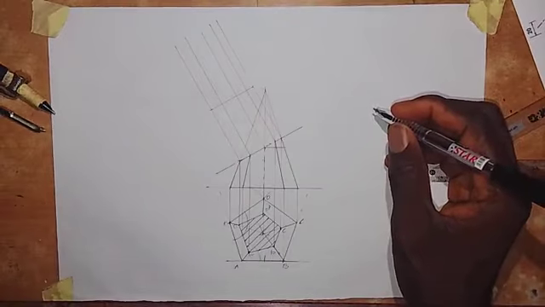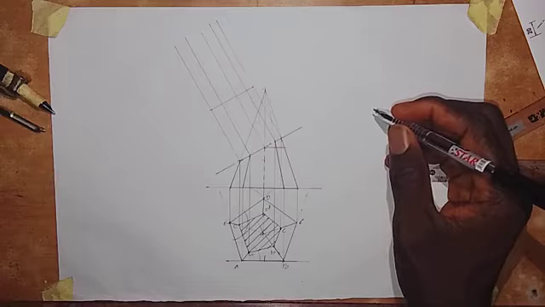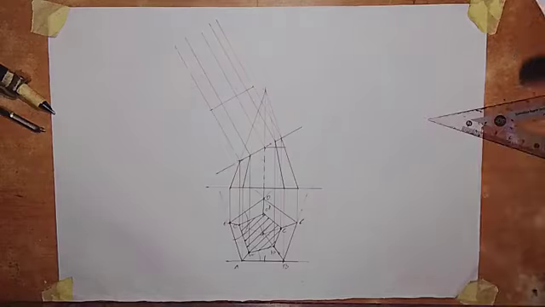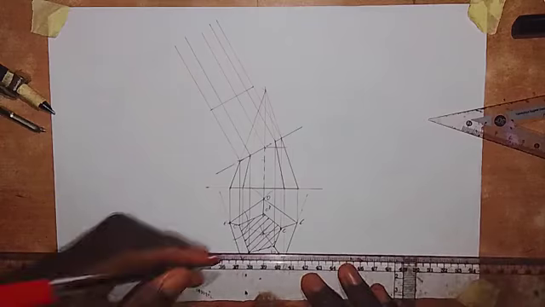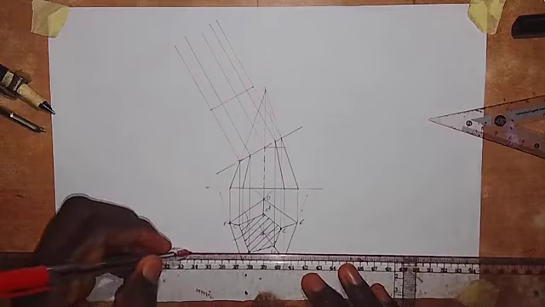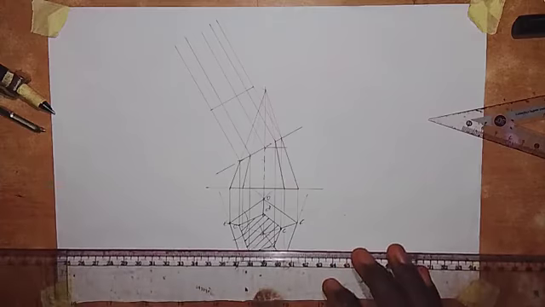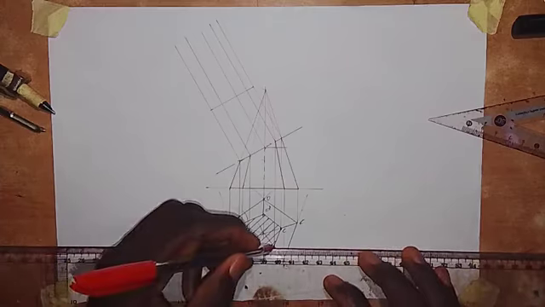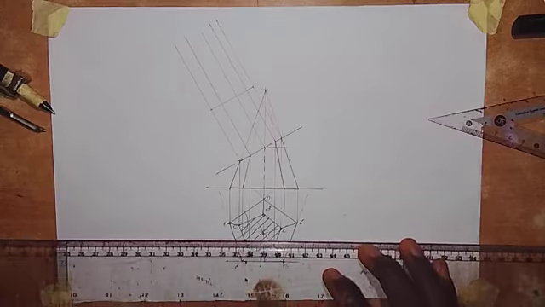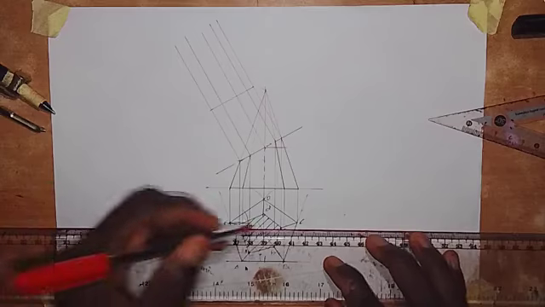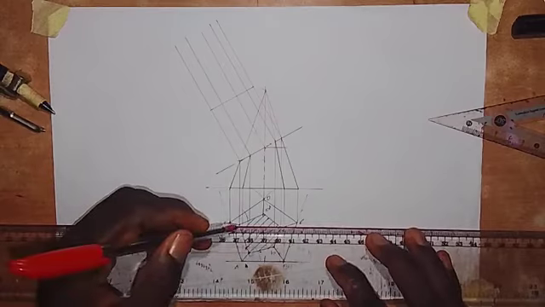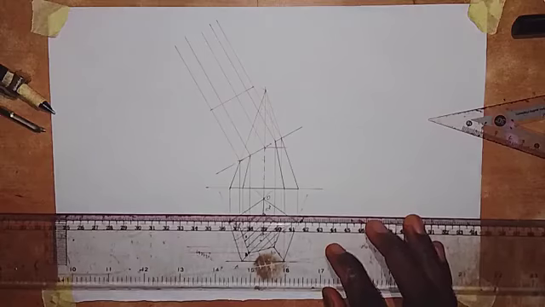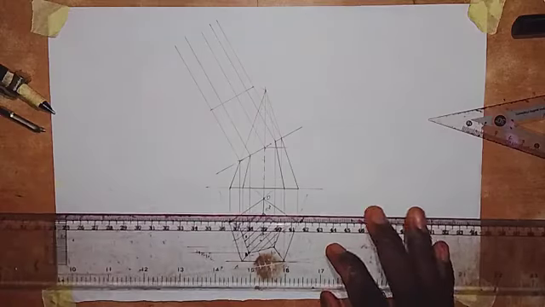Okay, looking at what we have here, let's look at it this way. From this point, this is point A here. I will draw a horizontal line to this side, as we have it here. Then this is point B in the plan. I will draw a horizontal line to this side. So this is point C. I will draw a horizontal line to this side. And this point is point E. I will draw a horizontal line to this side. Then this point D here, I will draw a horizontal line to this side. So we have this now.